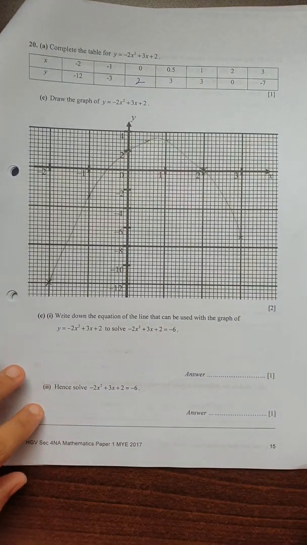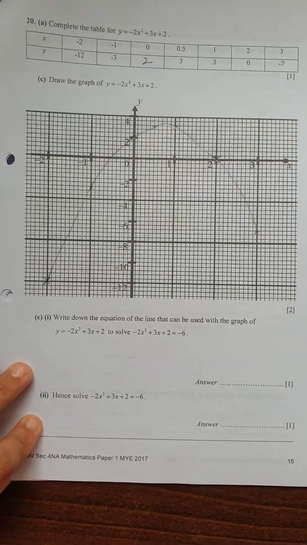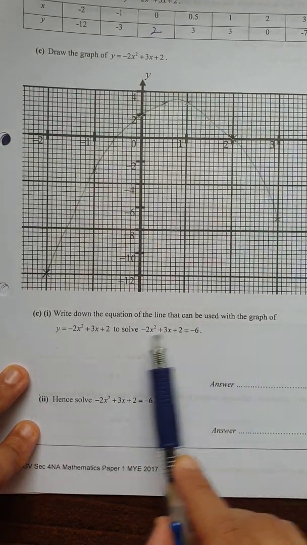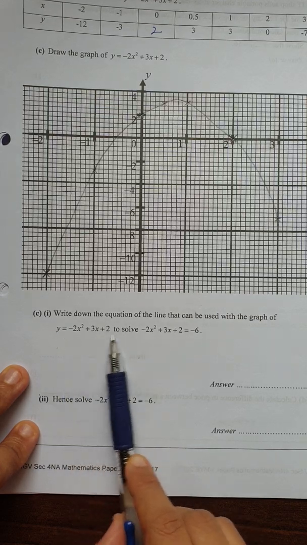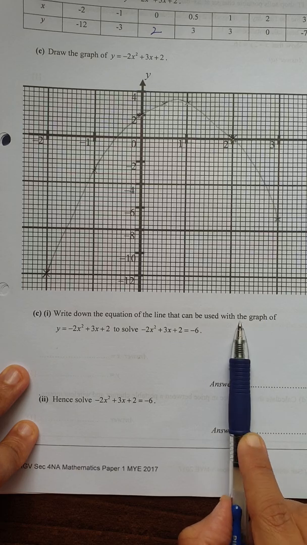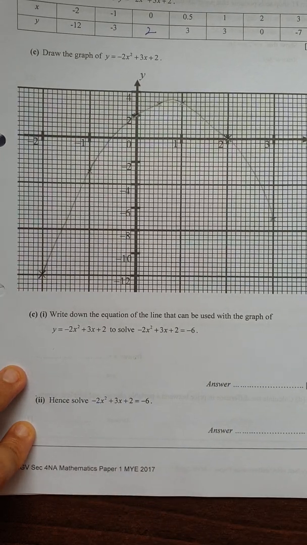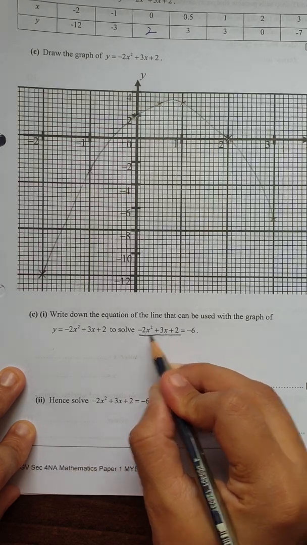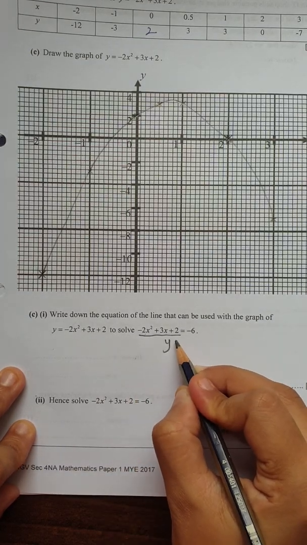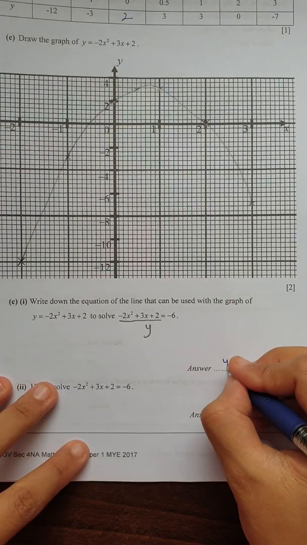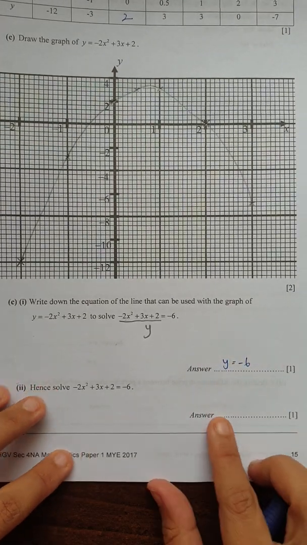The next part says write down the equation of the line that can be used to solve this, using the graph. Okay, so you observe that negative 2x square 3x plus 2 is basically your y. So the line that you need to draw is just y equals negative 6.